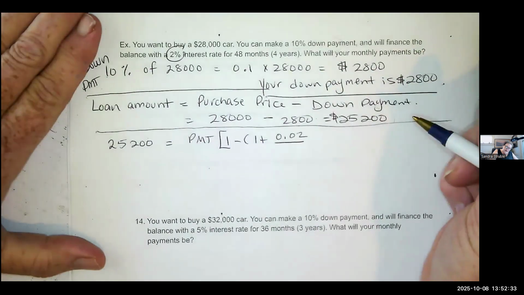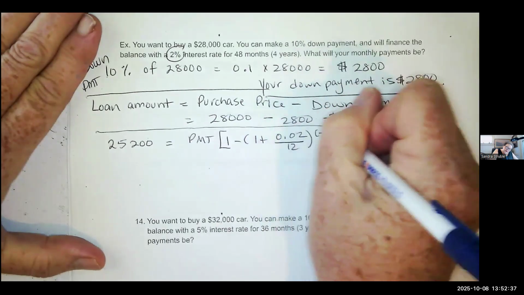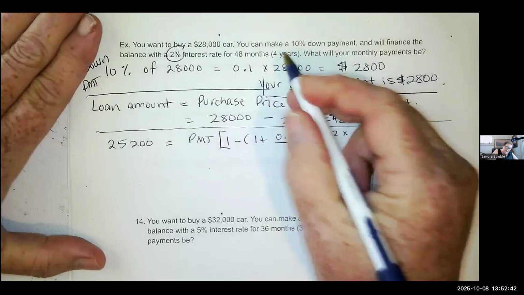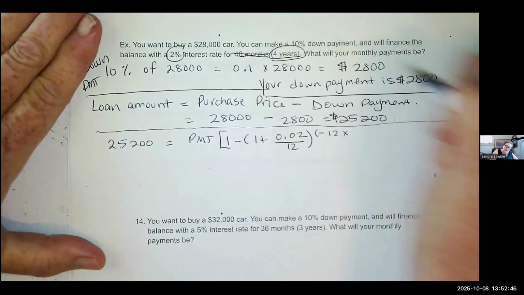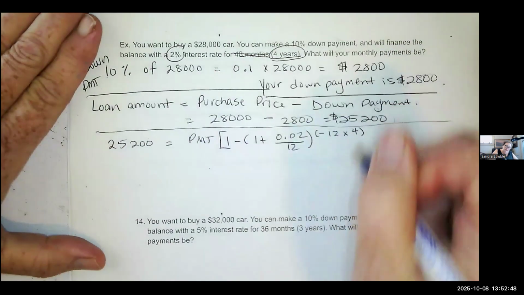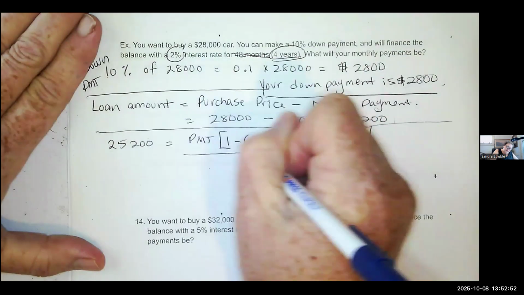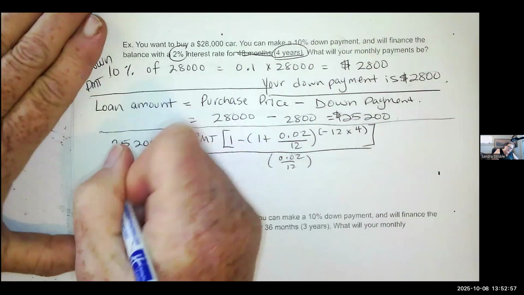0.02 divided by how we're going to make monthly payments, 12, negative 12 times, and how many years are we going to do this? 4 years. I know they give you the months sometimes. You're going to be using years only, both when you're calculating this. Okay. So let's go 0.02 over 12, and let's set this up in the calculator.